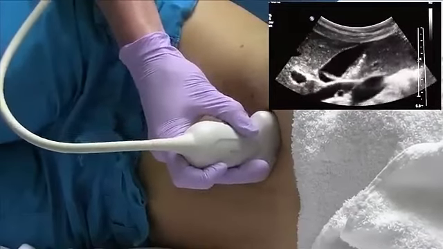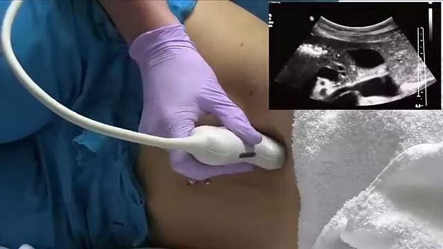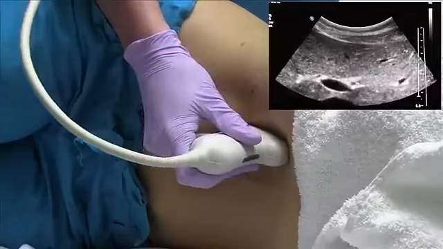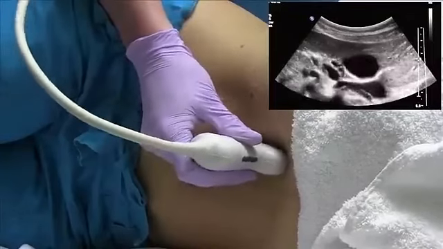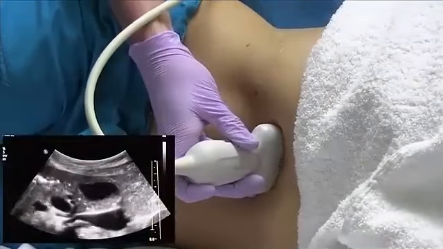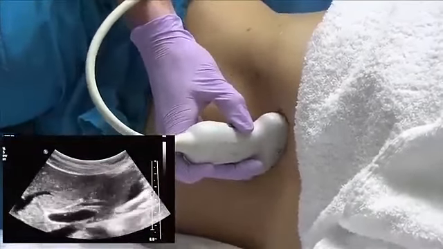Once you get your sagittal sweep, you're going to want to turn your probe 90 degrees again and sweep through in a transverse plane just to make sure you're not missing anything. You can also see the porta hepatis and the CBD from this decubitus position as well.